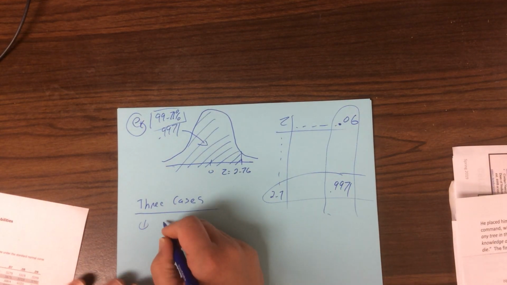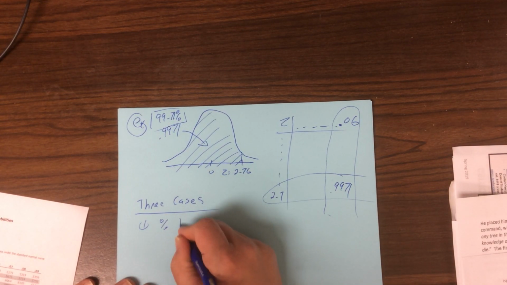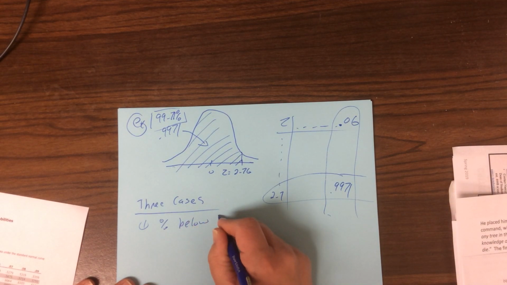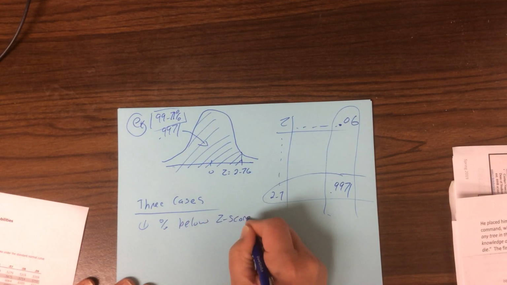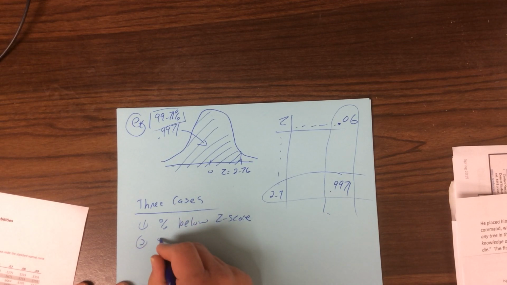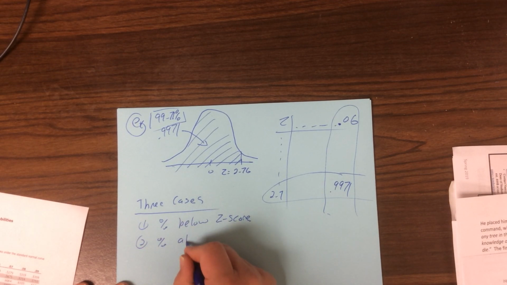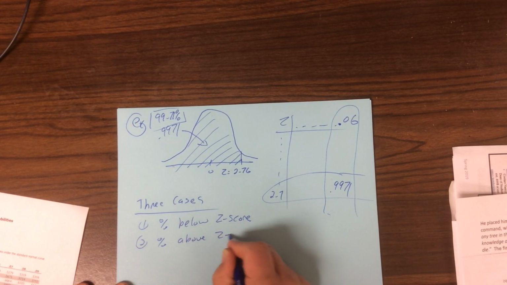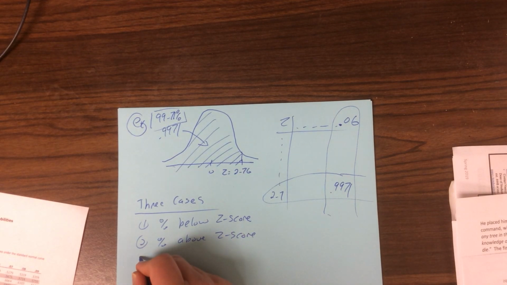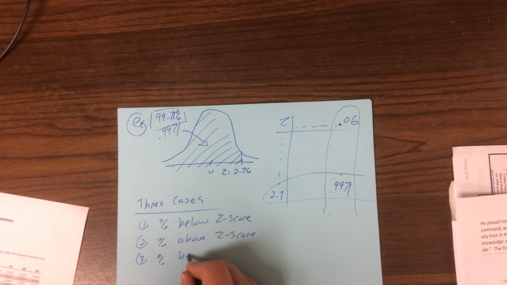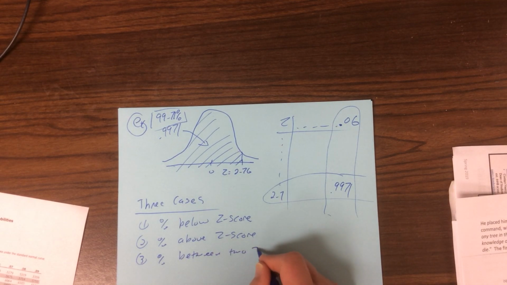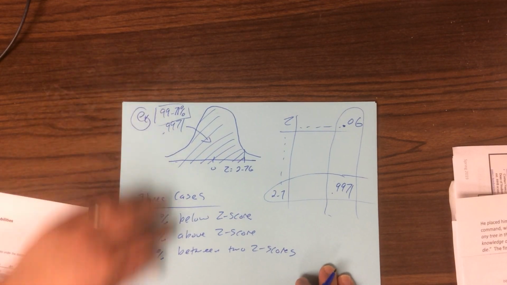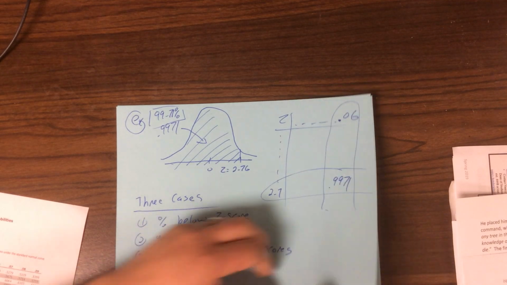The first case is percent below a z-score. The second case is a percent above a z-score. And the third case is the percent between 2 z-scores. So let's look at each of these individually, okay?